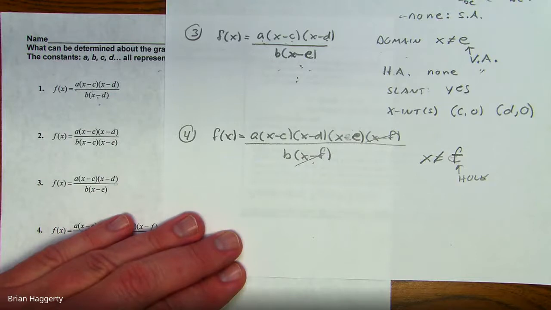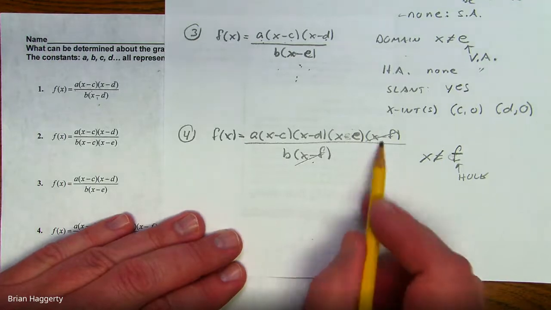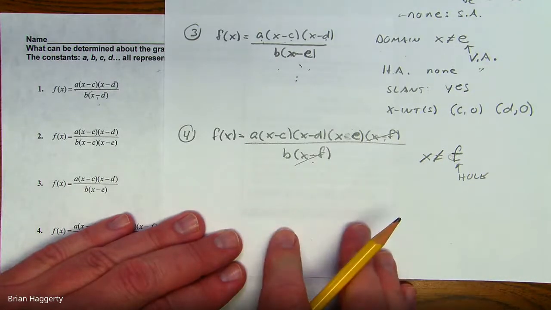All right. Now, what are we left with here? That x minus f cancels out. How would you classify this graph? Close. What would the degree of the top be after that's gone? 3.